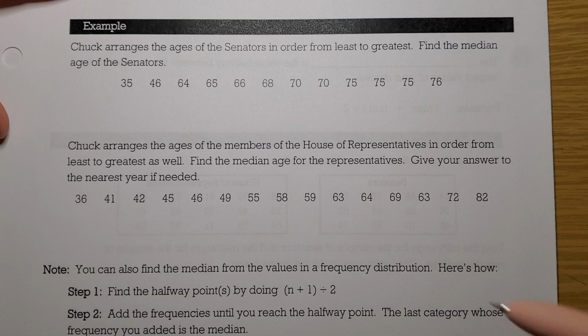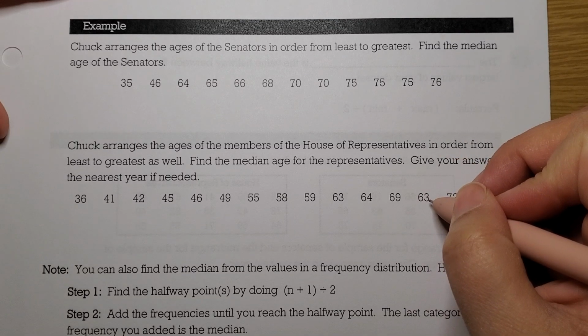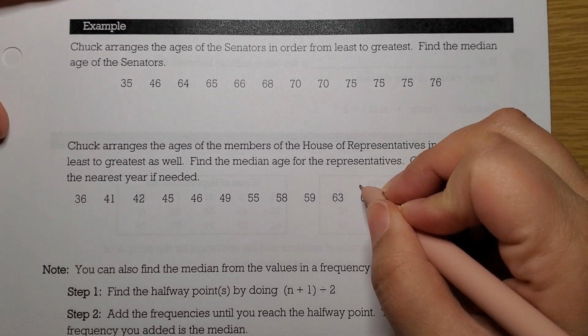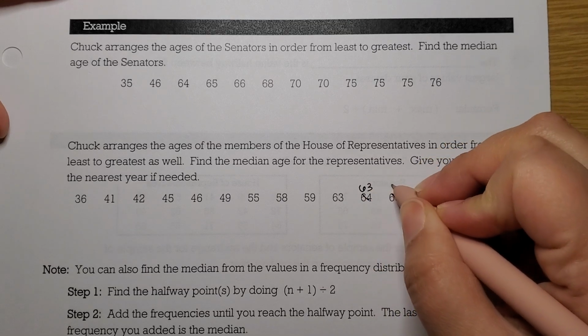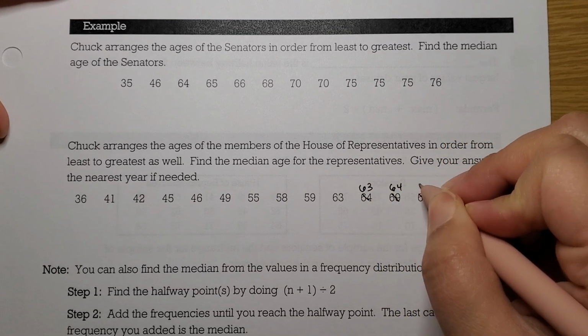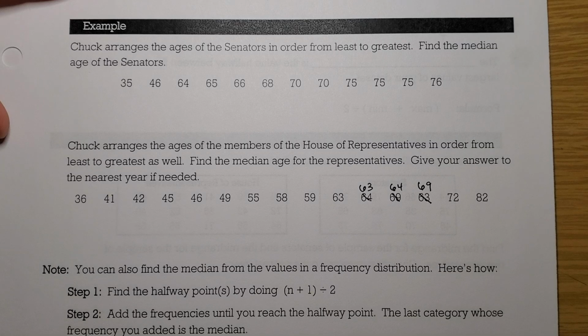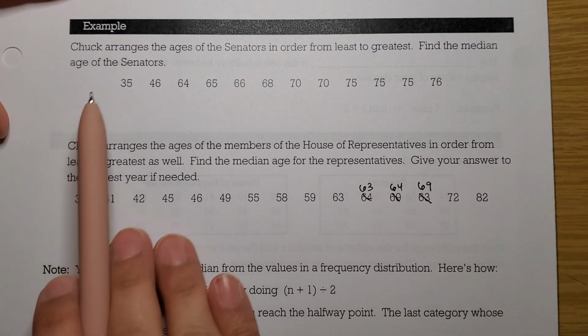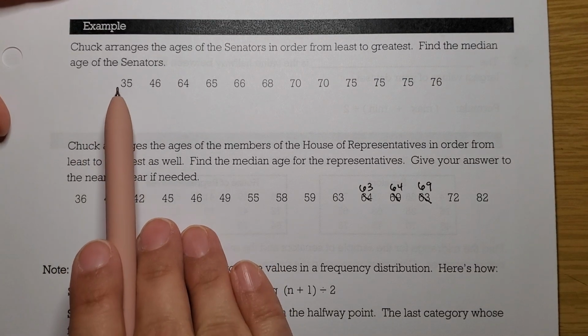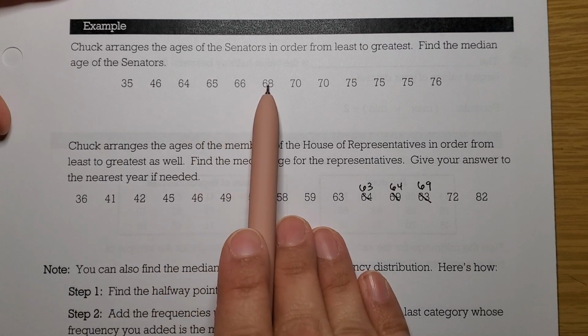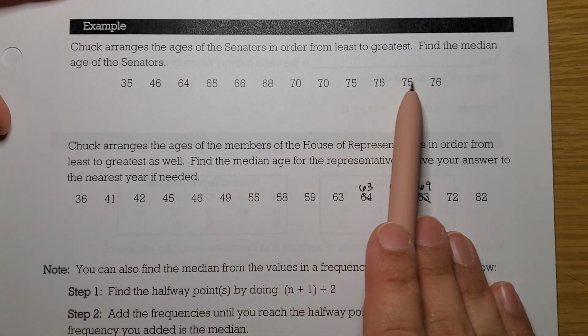Almost, I just noticed the 63 is out of place here. Uh-oh, that's a terrible typo. Let's adjust that. There we go. All right, let's go ahead and find the median. I'm just going to double check. There should be 12 here: 1, 2, 3, 4, 5, 6, 7, 8, 9, 10, 11, 12.